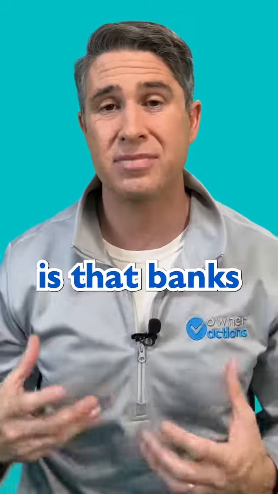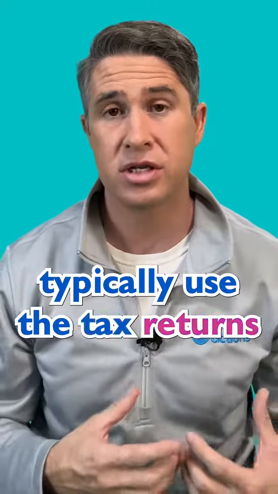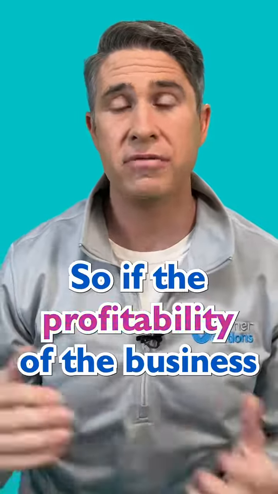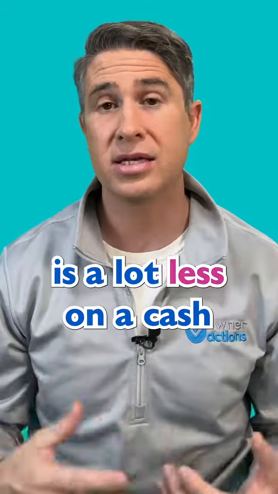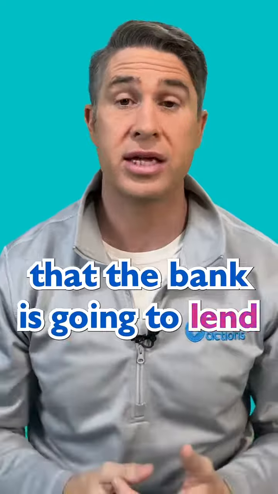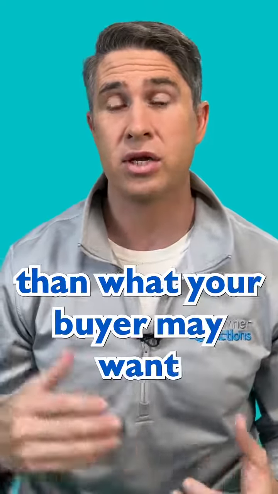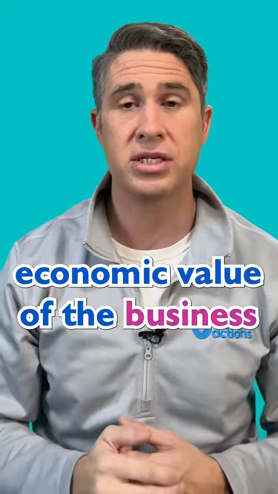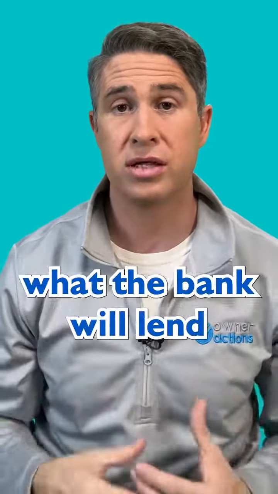Where this comes in when buying is that banks typically use the tax returns to determine if they're going to lend on a business. So if the profitability of the business is a lot less on a cash basis than it is on an accrual basis, then the amount the bank is going to lend you is going to be less than what your buyer may want, because the accrual is showing the true economic value of the business. The cash taxes are showing what the bank will lend.